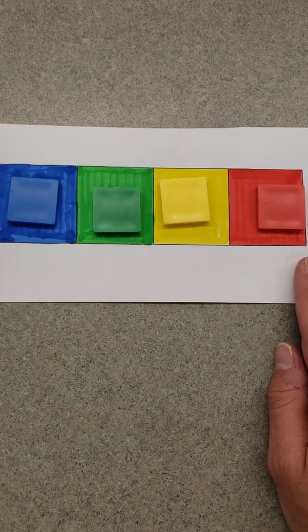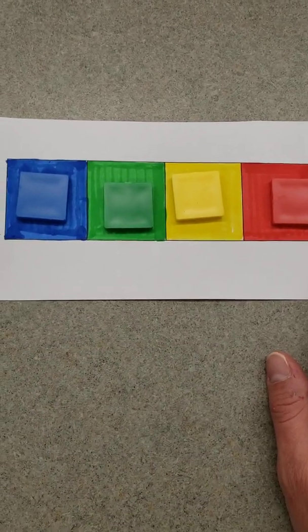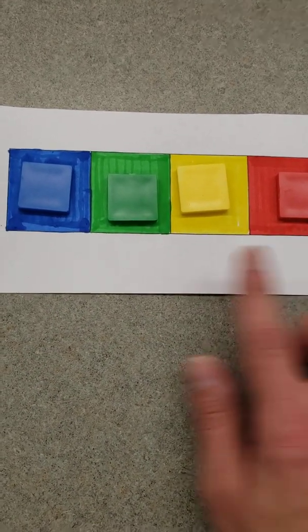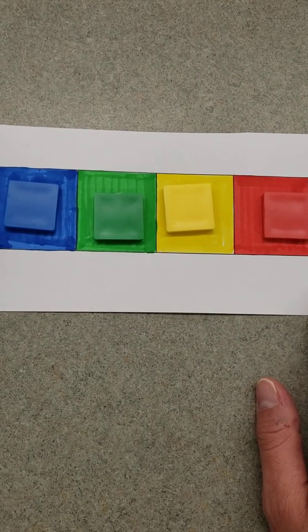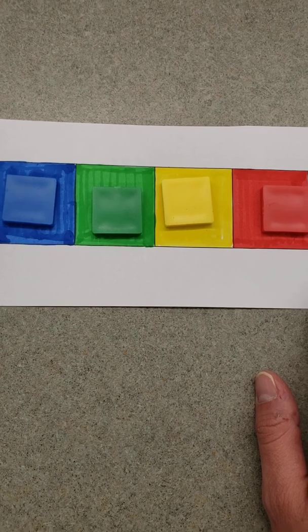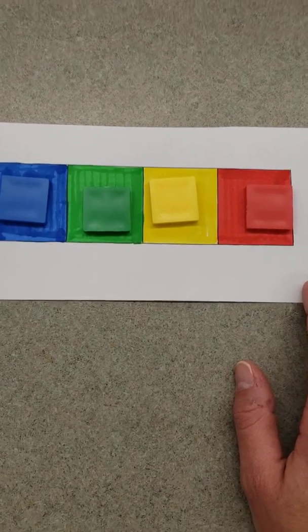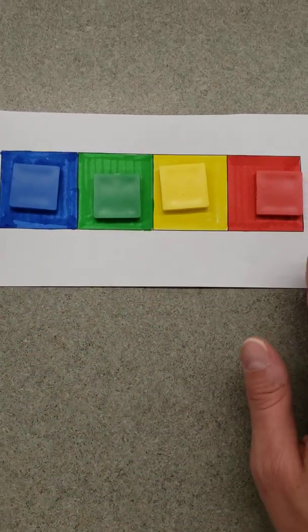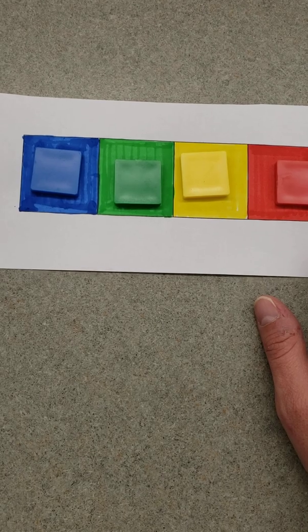This is just meant to help keep the tiles in place to show the direction of how we read words, just to help kids if they need work in that area. Now, if they can line up the tiles on their own, then they're not going to need this little mat.